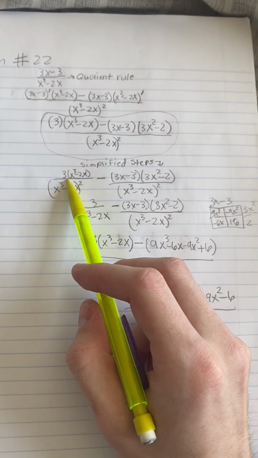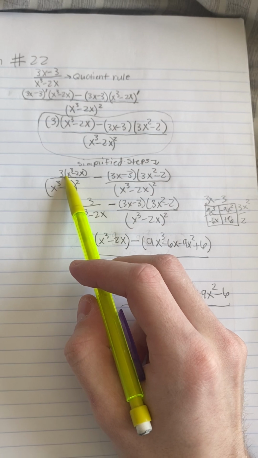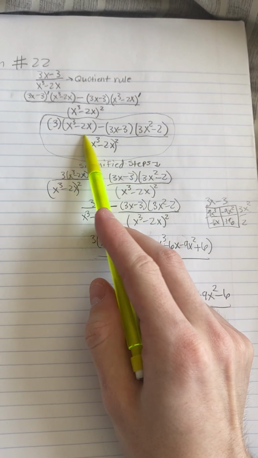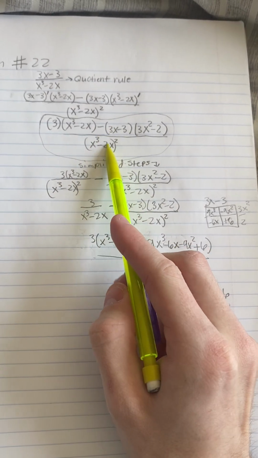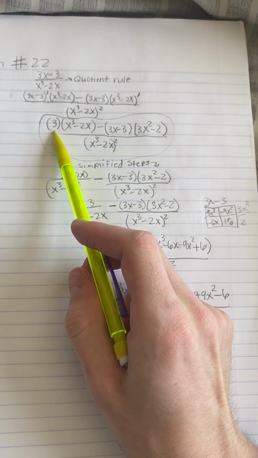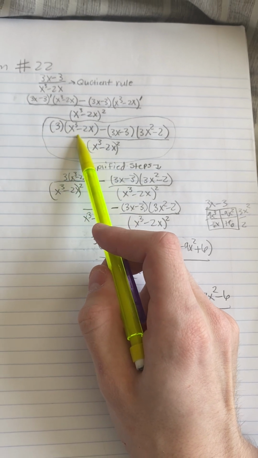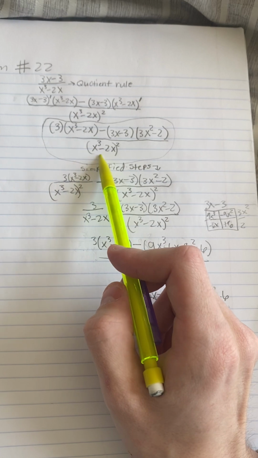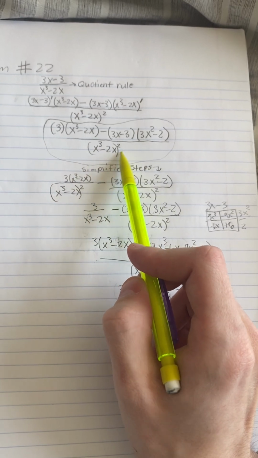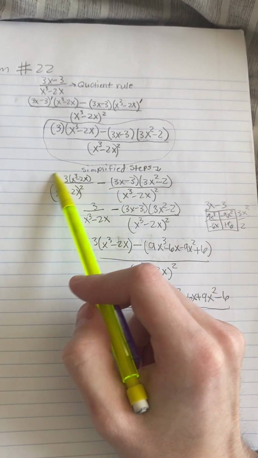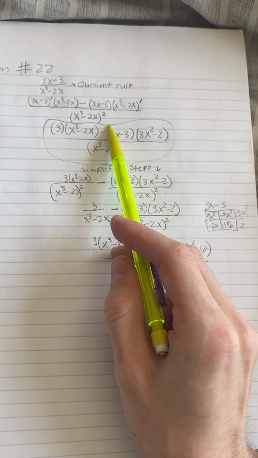So I separated these. I made 3 and the x cubed minus 2x over x cubed minus 2x squared. I separated that, so I made it its own fraction, and then I made that its own fraction.